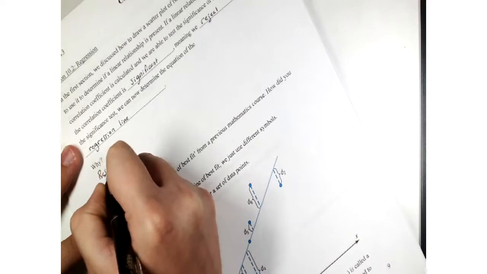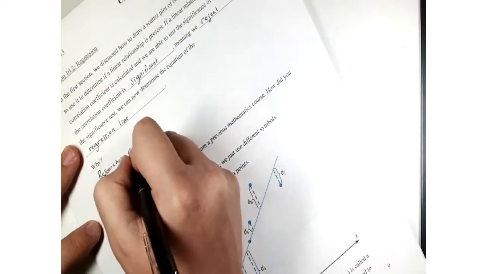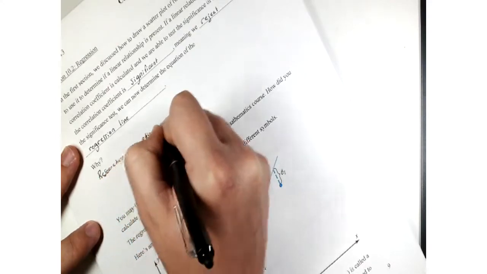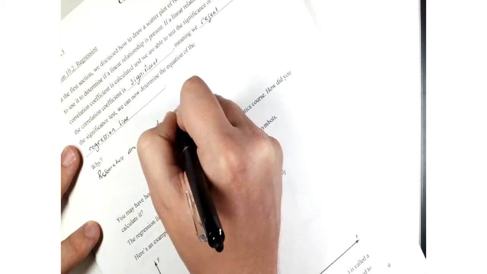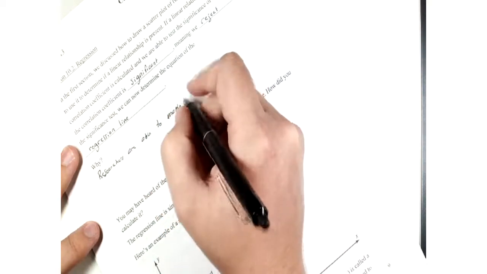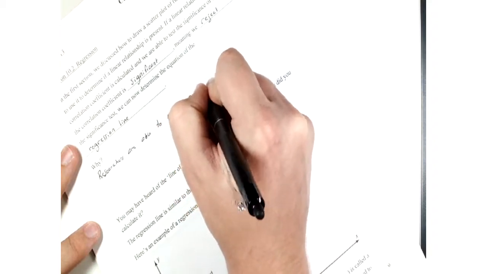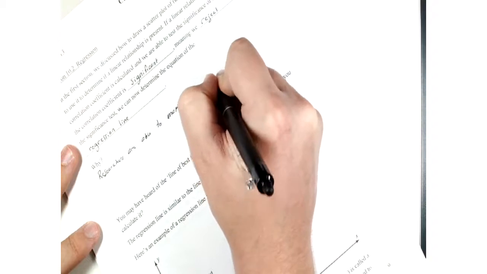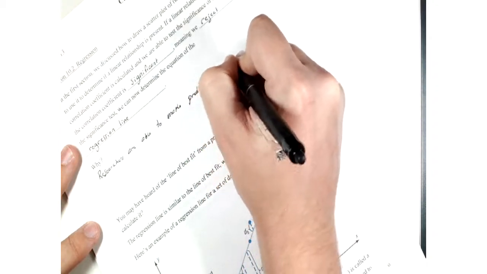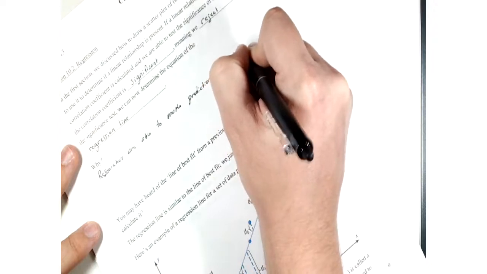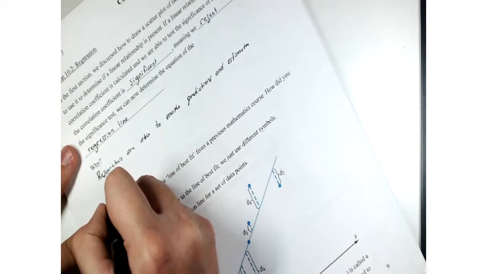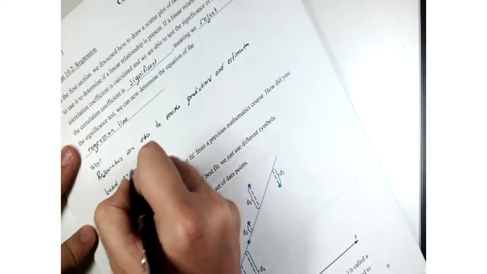Researchers are able to make predictions and estimations based on the trend of the data, based on the regression line.